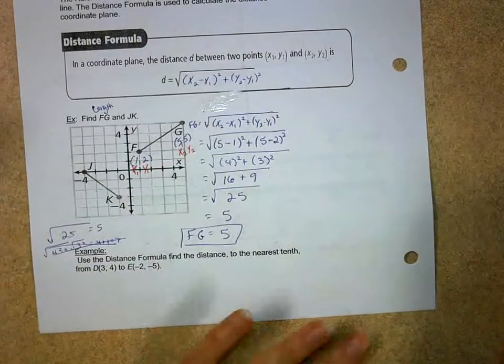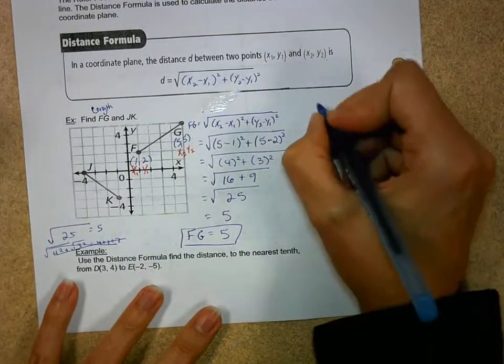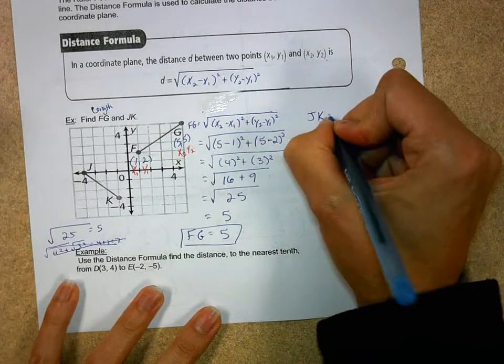So now we're going to do the same type of process for segment JK.